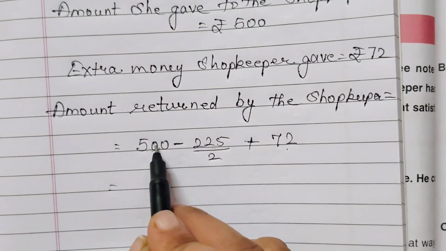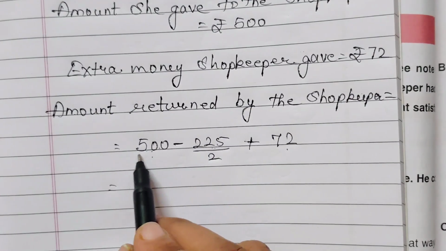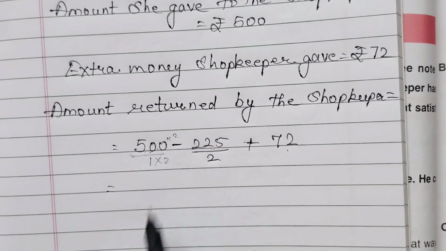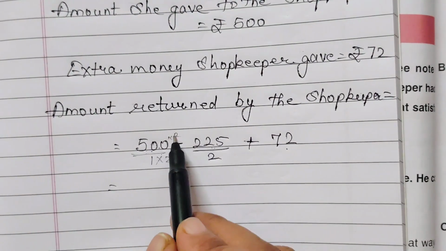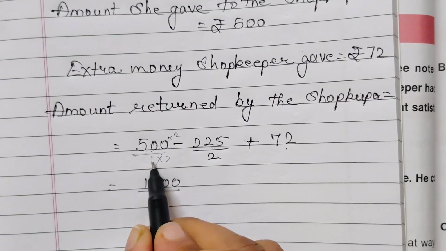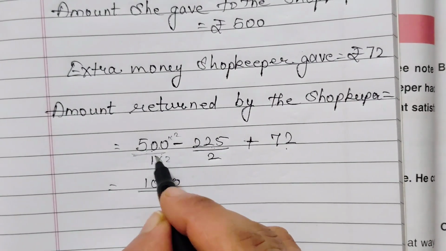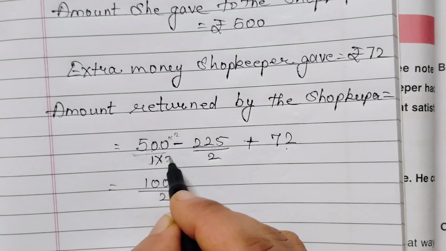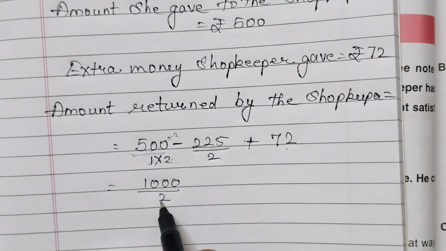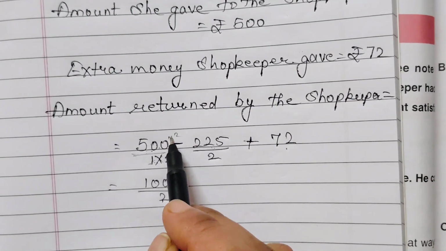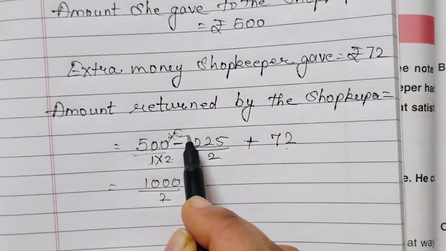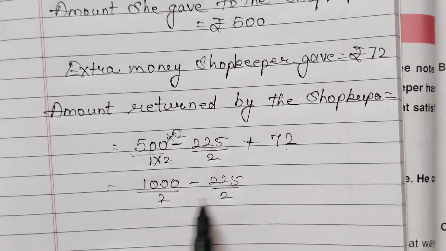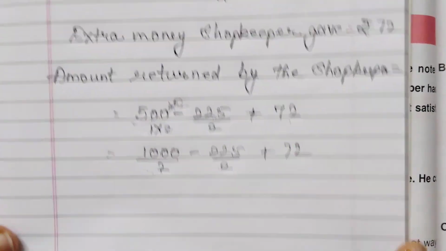As there is subtraction in between, we have to take out the LCM over here. Here 1 is there, so multiply by 2 here, and up also we have to multiply by 2. So 500 into 2 is 1000 upon 1 into 2 is 2. Here there is no denominator, so 1 is there, and we have to take out the LCM. We want the denominators equal, so multiply 2 over here. 2 1s are 2 we got. And down we multiplied by 2, so up also multiply by 2. So 500 into 2 is 1000. And here it is 225 upon 2. So we got the denominator same. Here 72 will be written as it is.